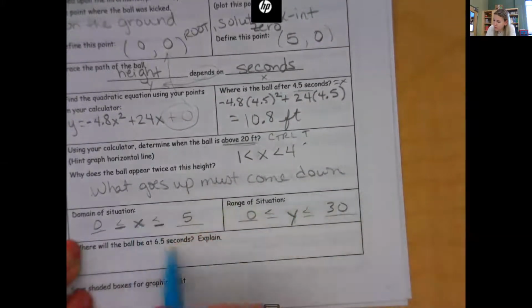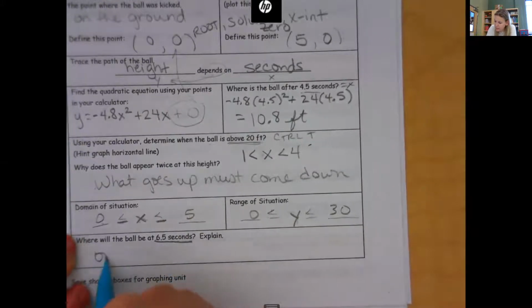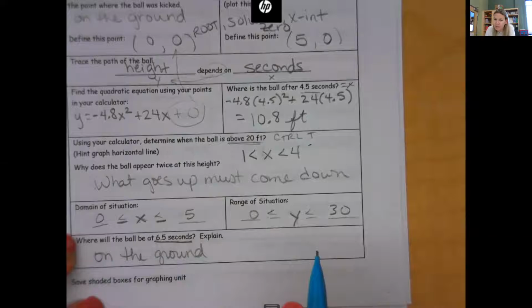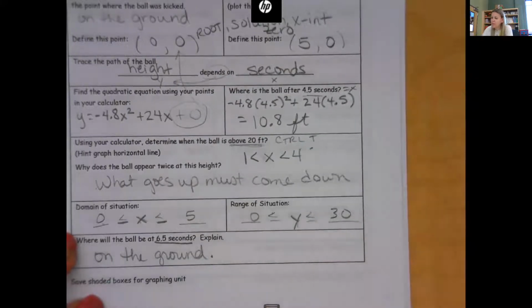We will continue to work with that. That was a struggle. Where will it be at 6.5 seconds? Well, at 5 seconds, it was on the ground. So at 6.5, it is still going to be on the ground. Unless it fell into a hole, then it might be negative, but we're going to assume not. On the ground.